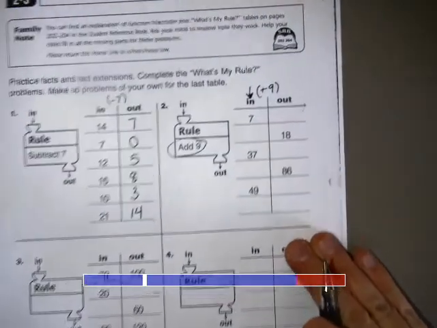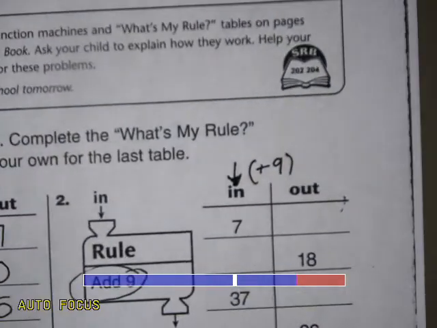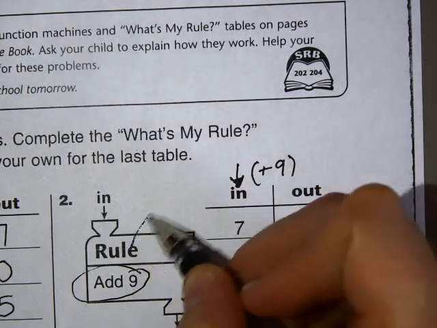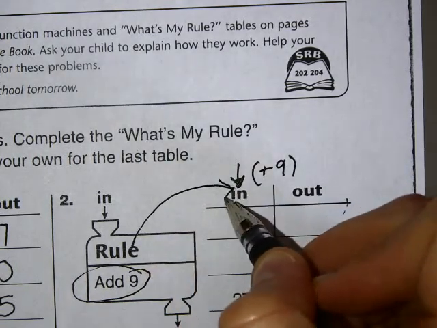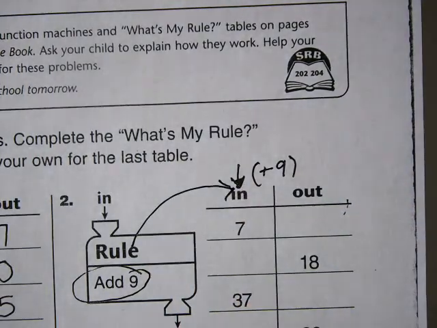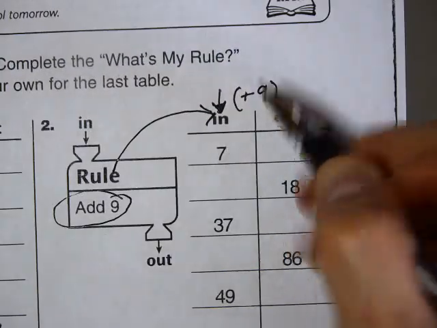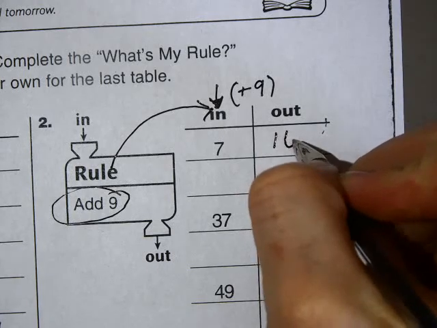That's a key point. So I'm going to zoom right in so we can all remember it. It's the number that goes in that I do the rule to. Only the number that goes in. And that's what makes the number that comes out. So I know that 7 plus 9 is 16.